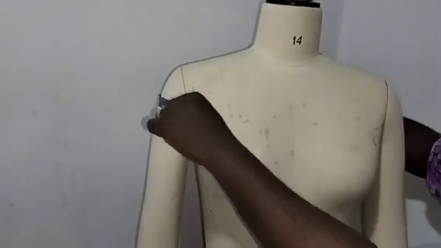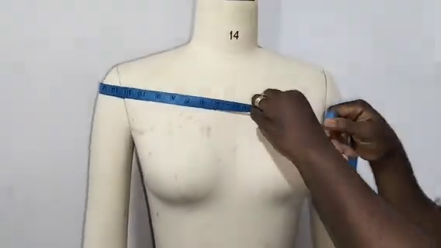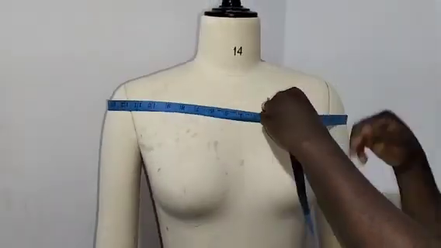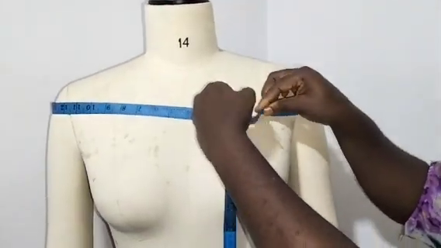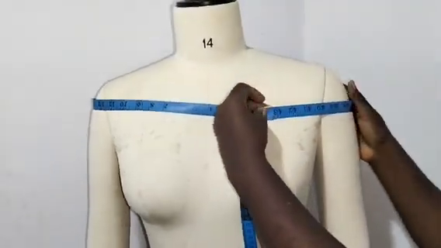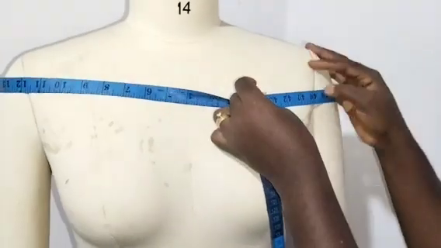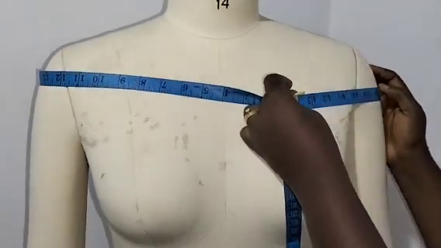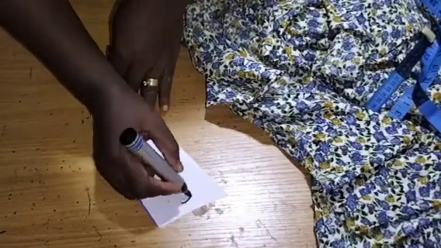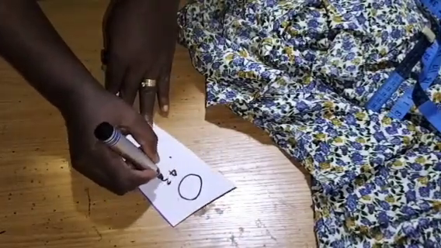So the normal way you take your off shoulder measurement. Can you see? So here I have on this dress form, I have 43 inches. So I'm going to make use of 43 inches right now. So on the dress form, my round shoulder measurement, I got 43 inches.